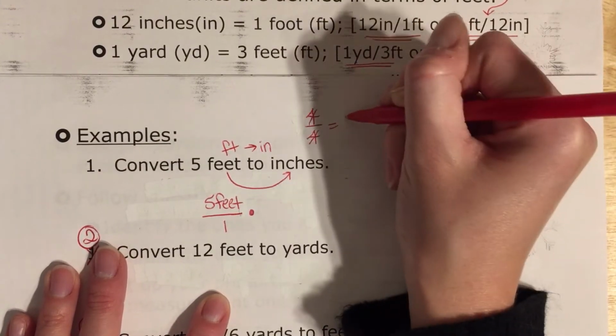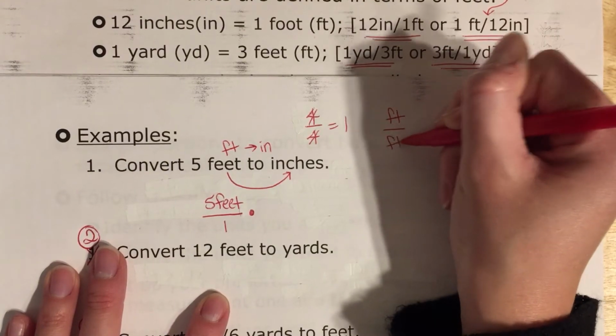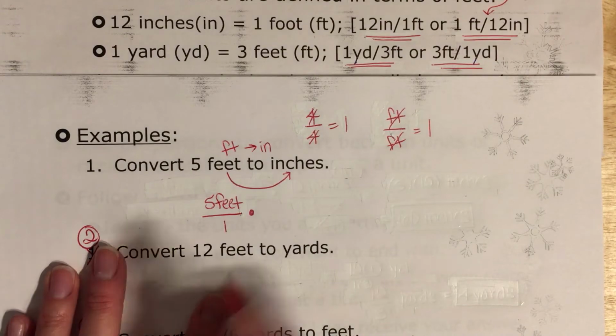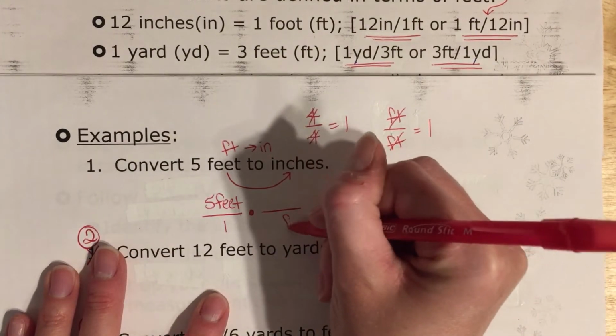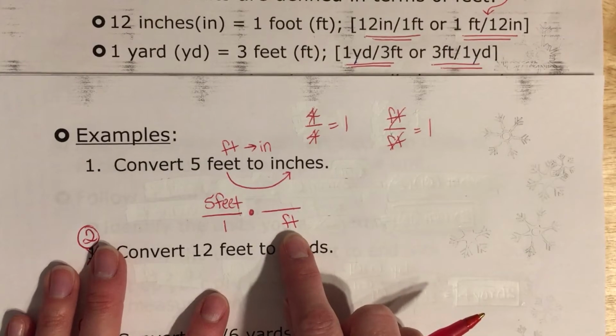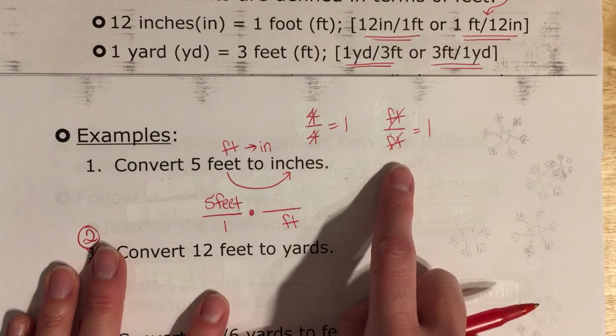So I want to have feet, and FT is the abbreviation for feet, in the denominator so that I can have 1 on top, 1 on the bottom, and cancel out like I have up here.